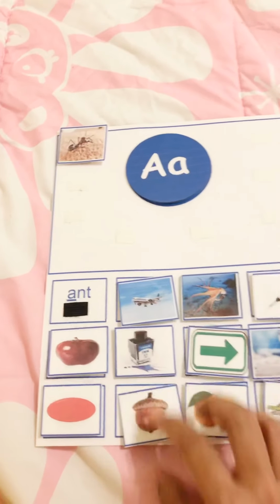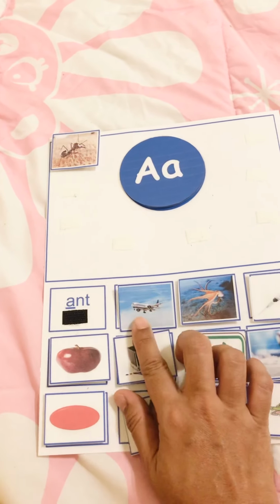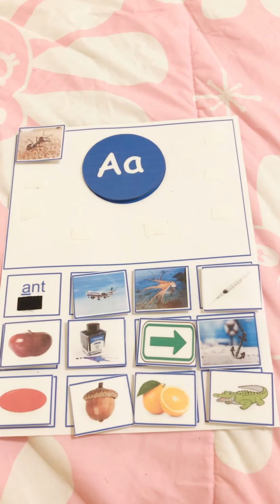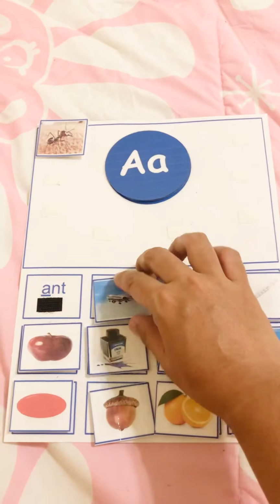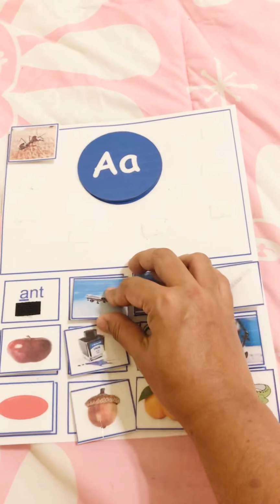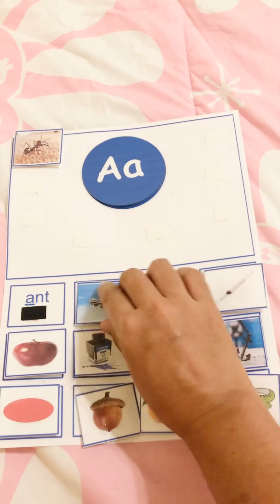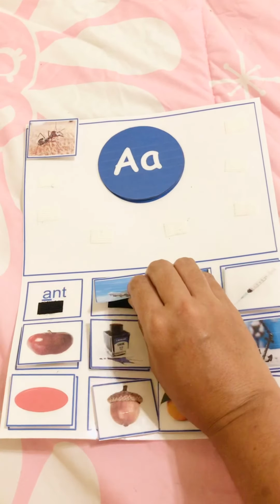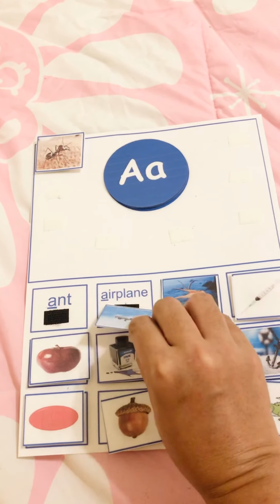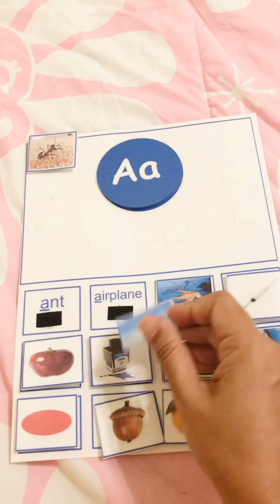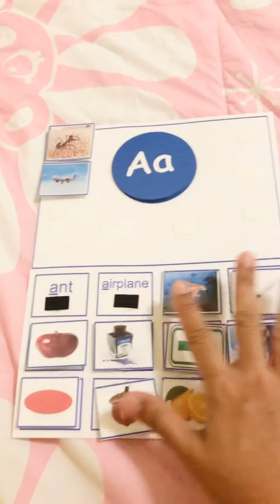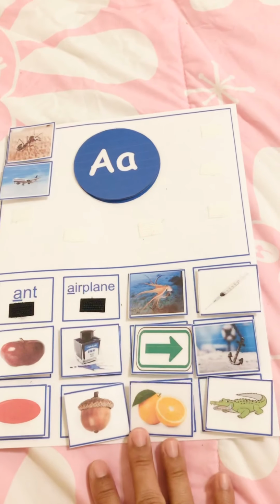And next one, you ask the student, what picture is this? What is the name of the picture? If the student answers airplane, you ask the student if the word airplane begins with the letter A. If he or she says yes, then let him or her detach it again and see the word and tell him or her that he or she is correct. So let him put it here again, and same with the rest of the pictures.